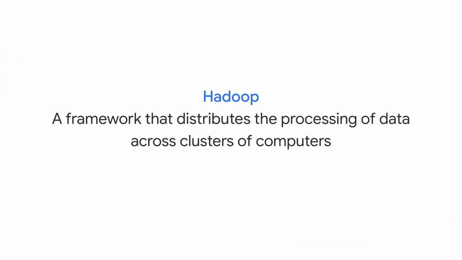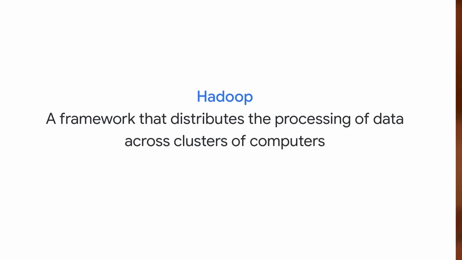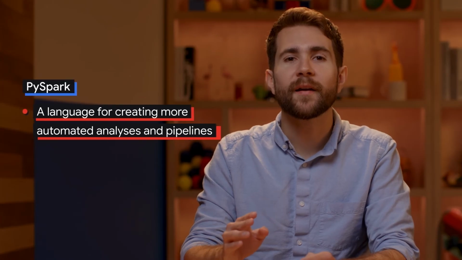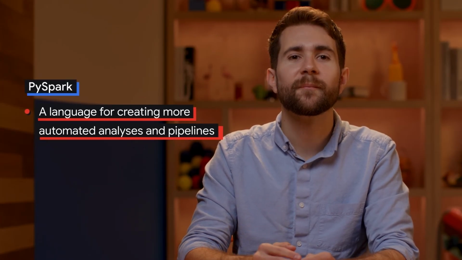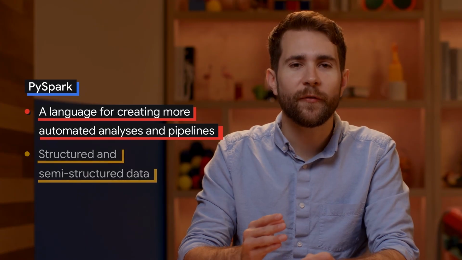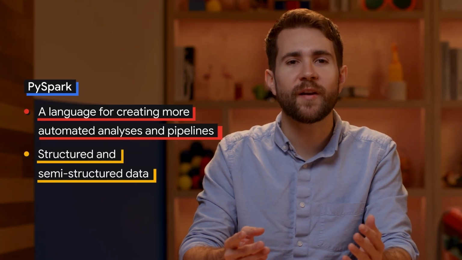Apache Hadoop is a framework that distributes the processing of data across clusters of computers. When working with Dataproc, data analysts may also encounter PySpark, the Python API for Apache Spark. PySpark is a language for creating more automated analyses and pipelines. These can be applied to both structured and semi-structured data. And there are several benefits of integrating Dataproc into a workflow.